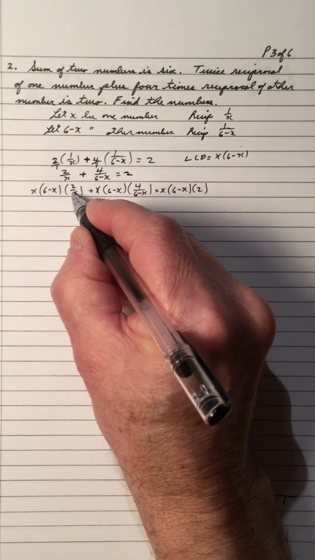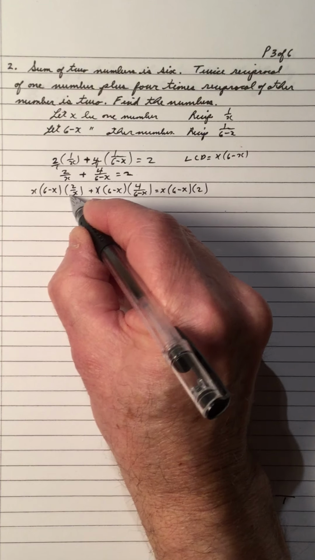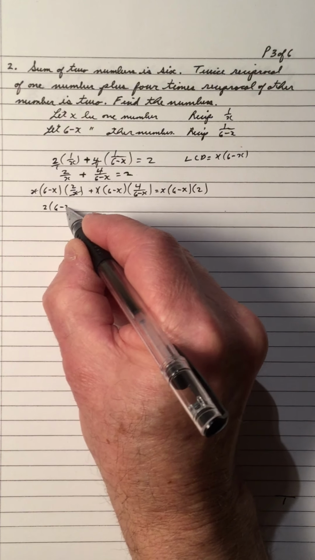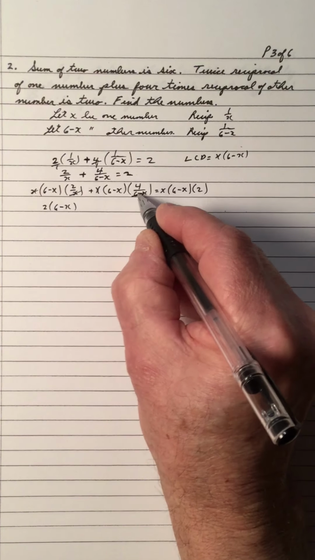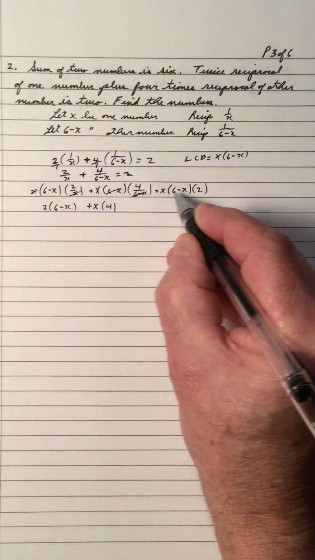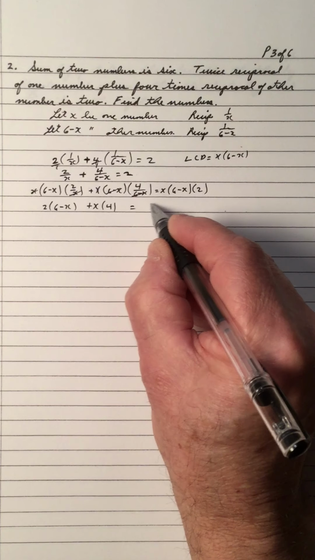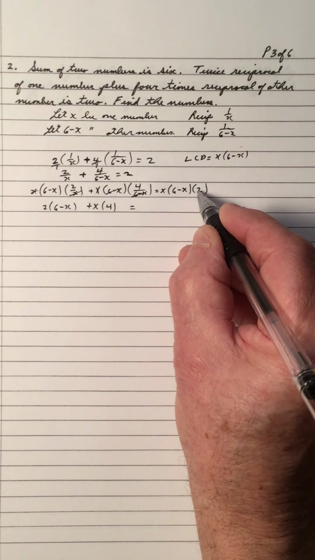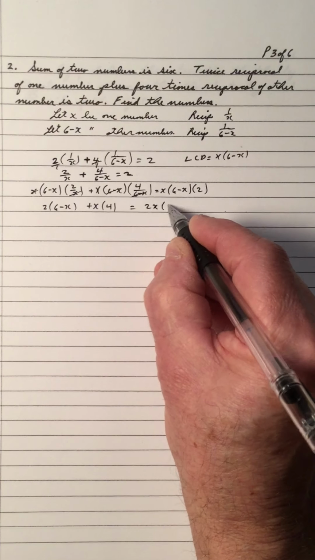Now I can cancel. Every denominator should cancel. The x cancels, so 2 times, there it is, the 6 minus x. The 6 minus x cancels here, so I get x times 4. No cancellation here. So I get 6 minus x times 2x.